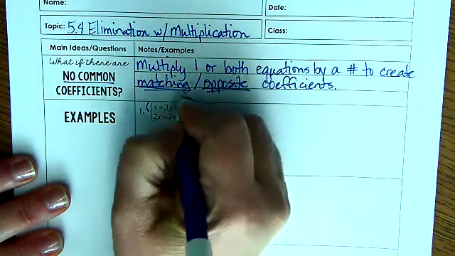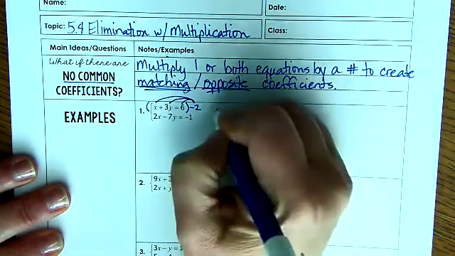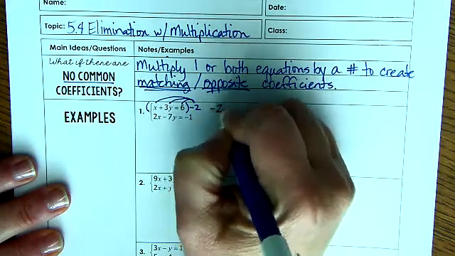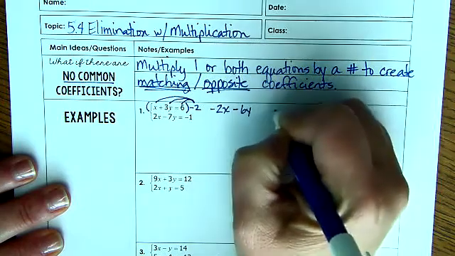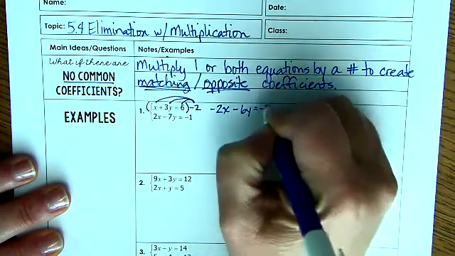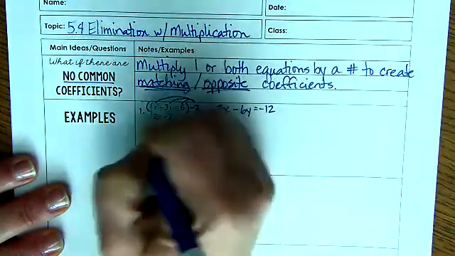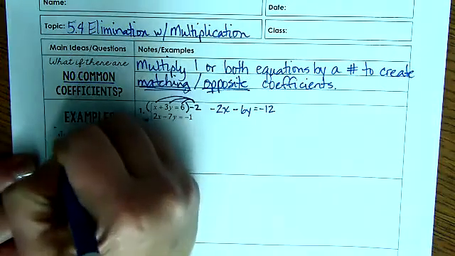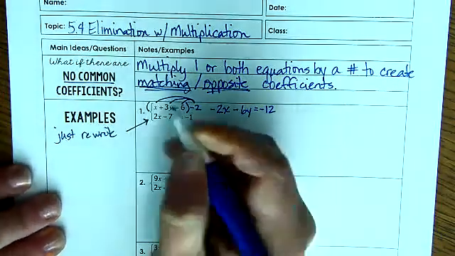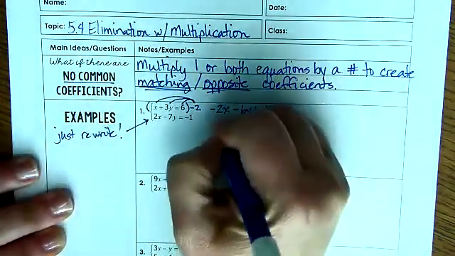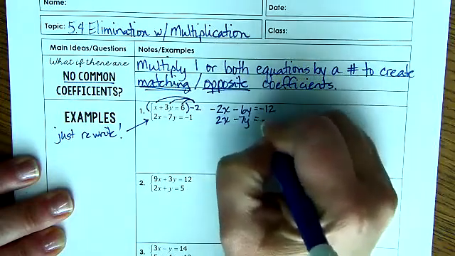So when I say multiply everything, that means I'm multiplying everything times -2. So my new equation is going to be -2x minus 6y equals -12. And then I'm just going to rewrite the second equation. So we have 2x minus 7y equals -1.